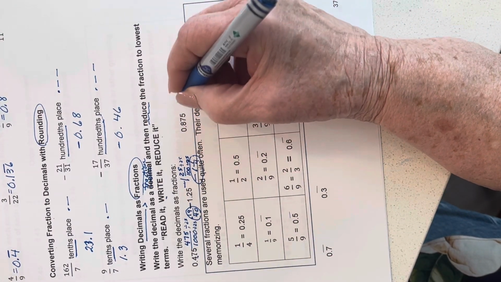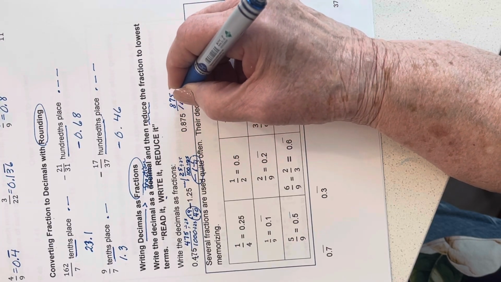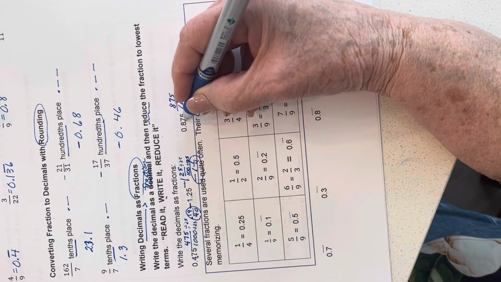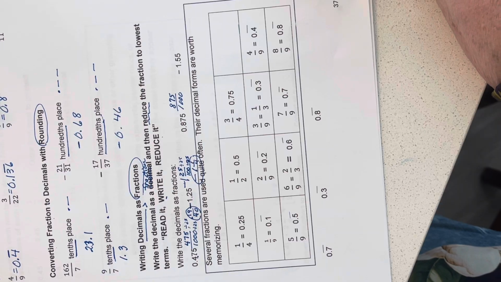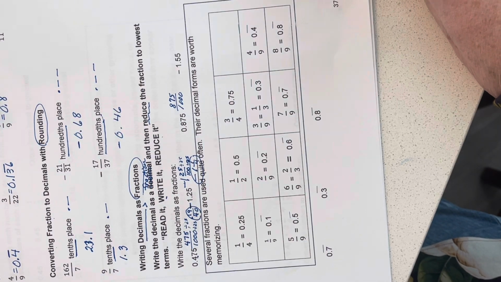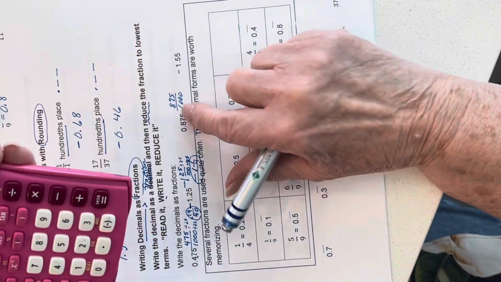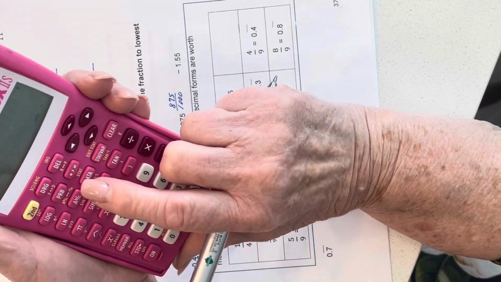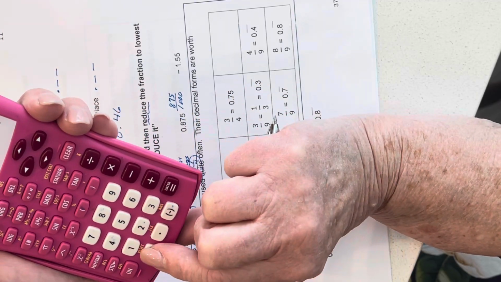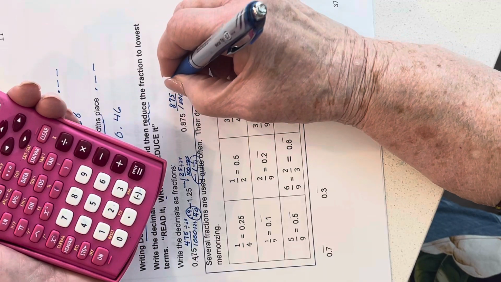875 thousandths. So 875 over 1,000. We can simplify that. I know I can divide the numerator and denominator by 25, or I can use my calculator and put in this fraction, 875 over 1,000. And when I hit enter, it'll reduce it for me to 7/8.